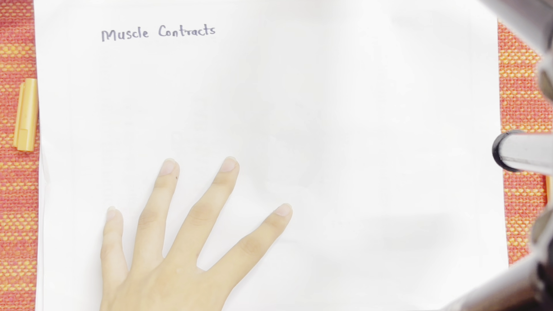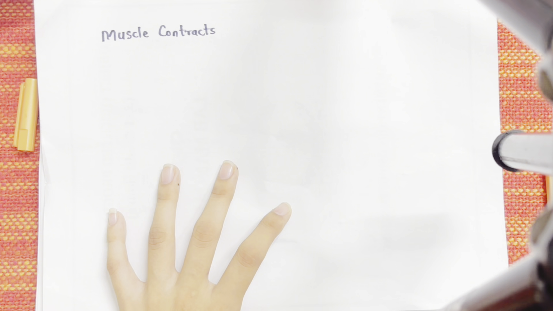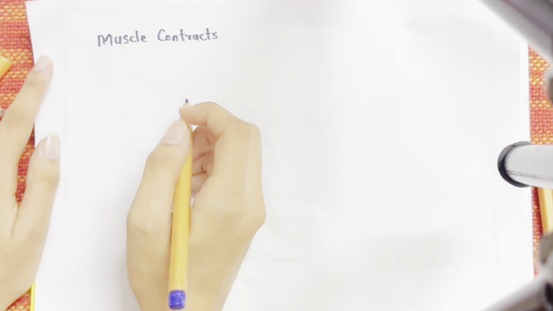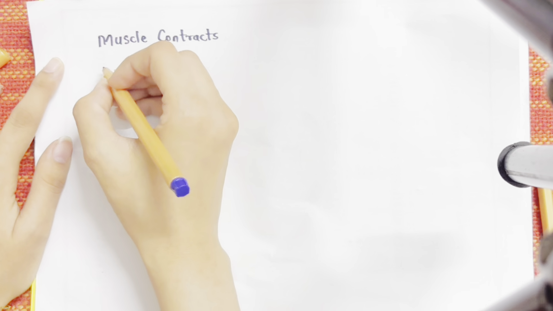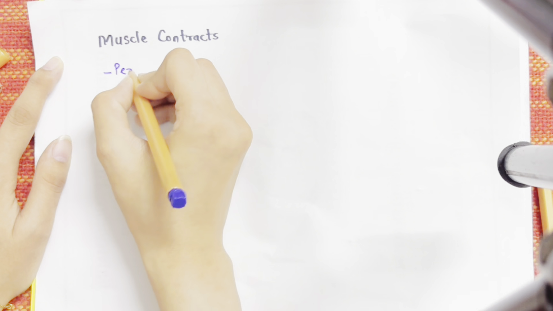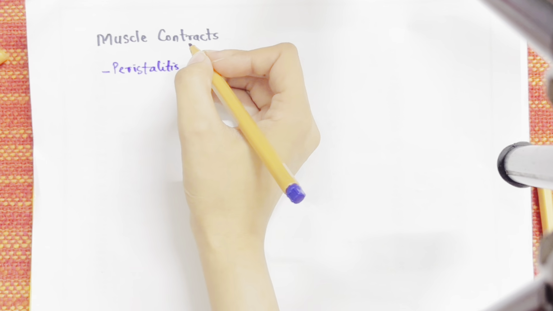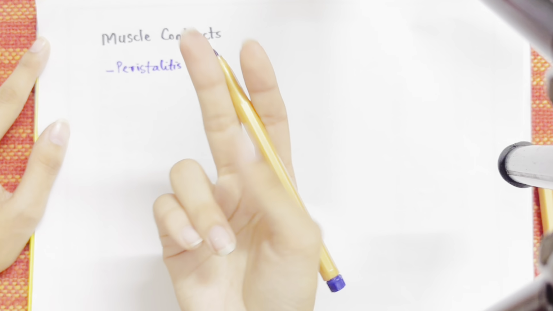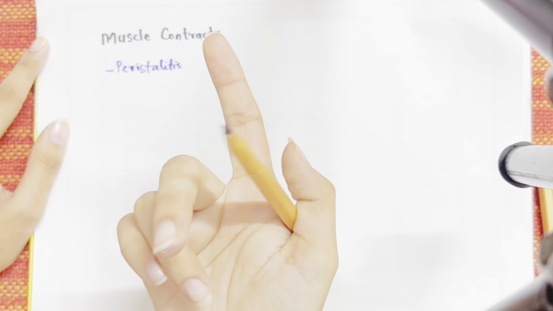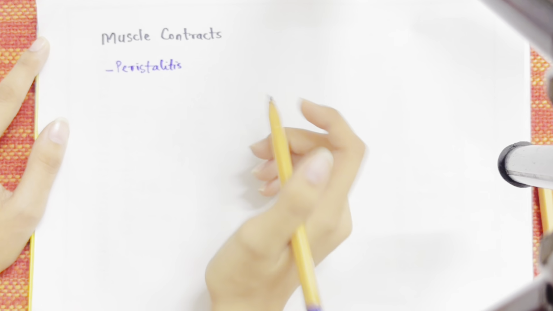When you talk about muscle contraction, you need to realize that it is very important in our body for the functioning of all the muscles placed in different parts of our body. A few examples for you to understand. We'll begin with a very common example of muscle contraction, which is peristalsis. We all know that peristalsis is the movement of food molecules because of the contraction and relaxation of the two muscles involved in the stomach, the circular muscle and the longitudinal muscle.